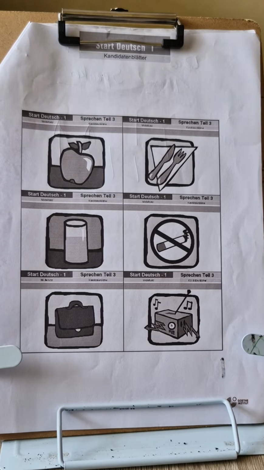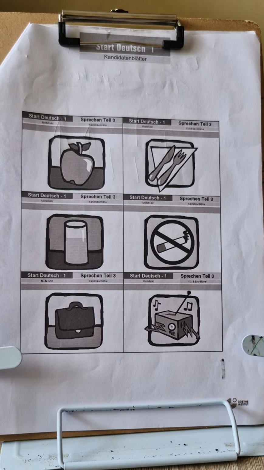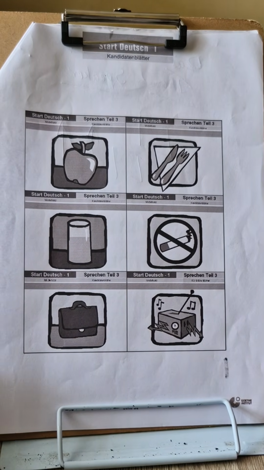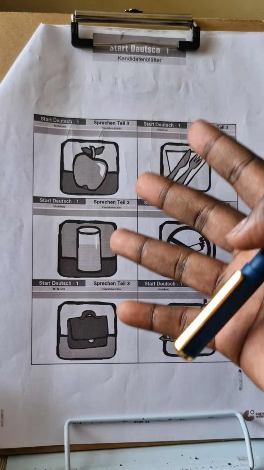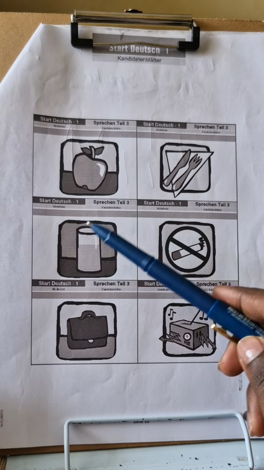All right, so let's now have a look at this part. Remember, this is part number 3, and we are to form requests. In a moment, we're about to form requests using the following photos. Remember this part, you're given photos, just like it is indicated here, and I am to use the photos to form requests. Now, let's begin with this one right here.